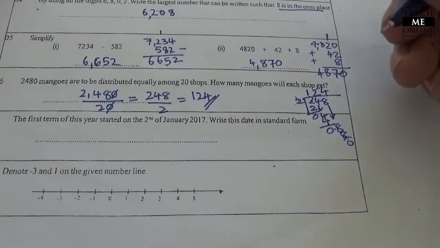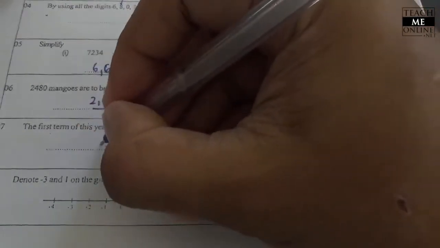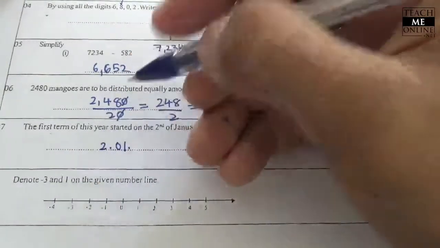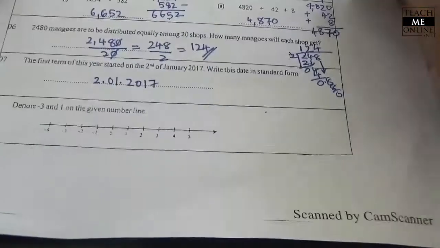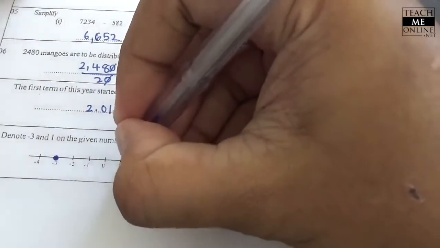Question number 7. The first term of this year started on the 2nd of January 2017. Write this date in standard form. Right. 2nd of January. 2nd is the date. January is the first month. 2017. Denote negative 3 and positive 1 on the number line. So negative 3 is here. Positive 1 is here.